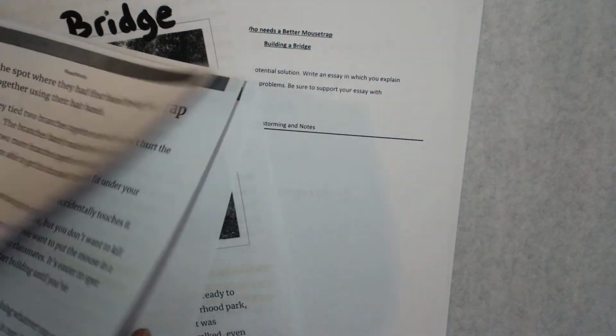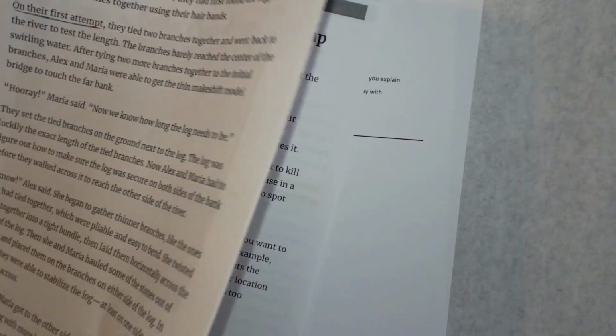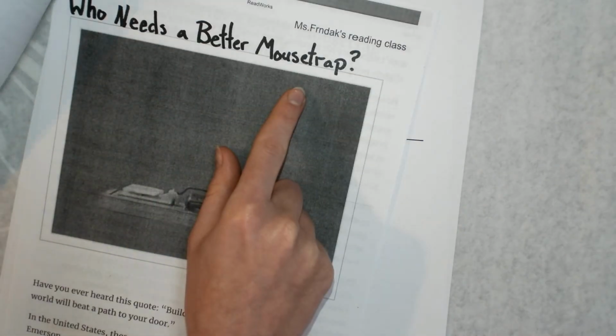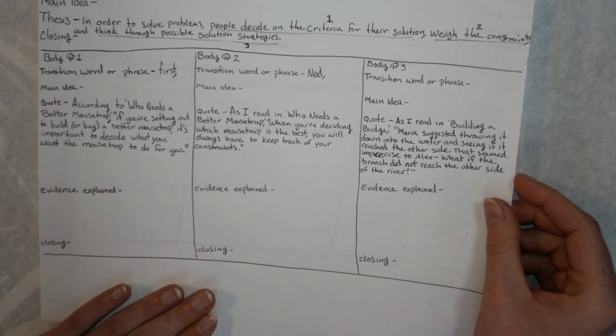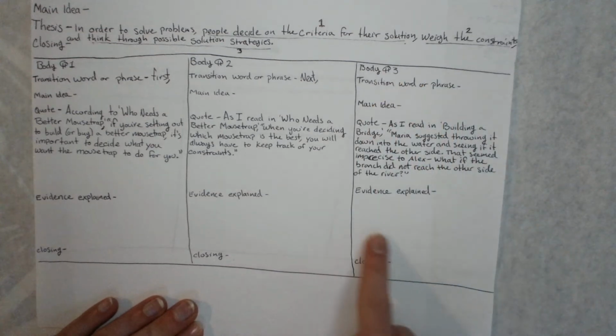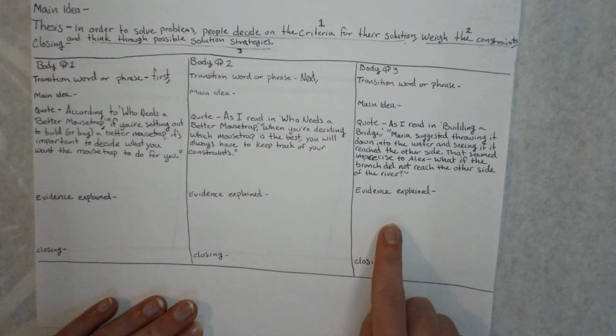Where was it? Here we go. Who Needs a Better Mousetrap? These are both attached in Google Classroom. Take out your graphic organizer and make sure you're following along. We're looking in this section here, body paragraph 3.